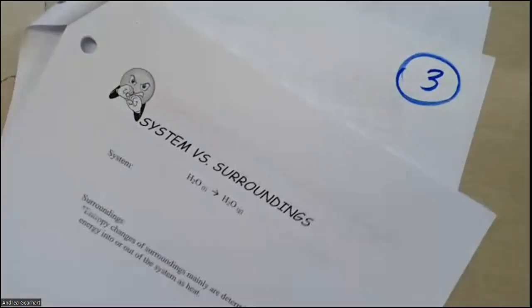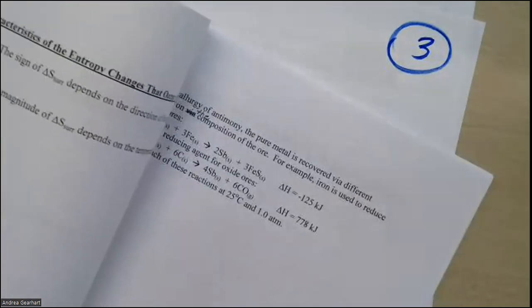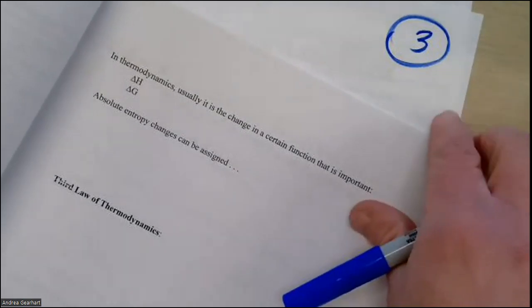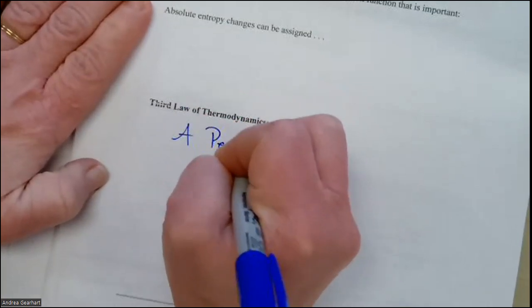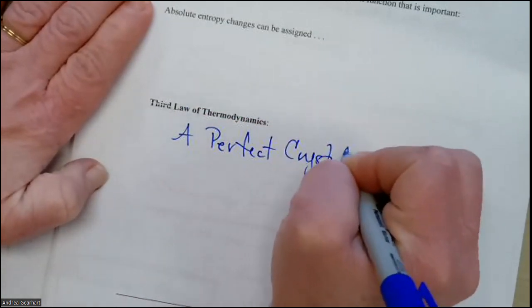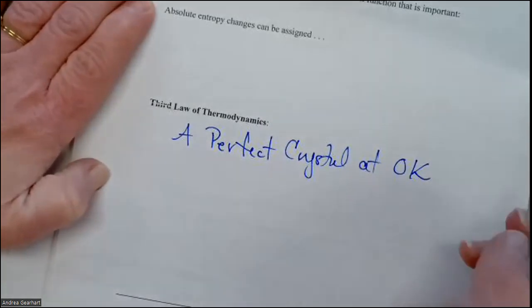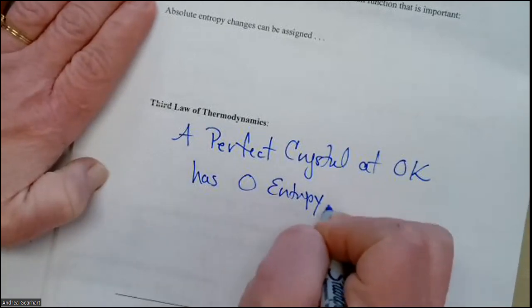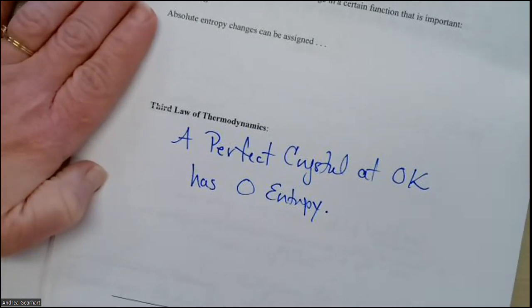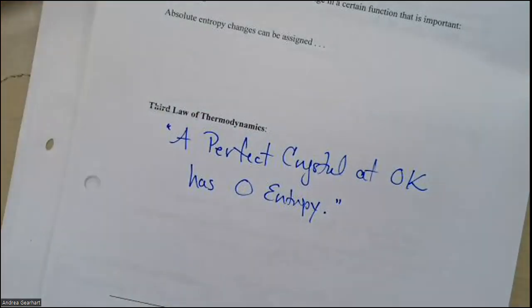Third law of thermodynamics. I think it's given to us on page 10. The third law of thermodynamics says that a perfect crystal at 0 Kelvin has 0 entropy. What would a perfect crystal be?